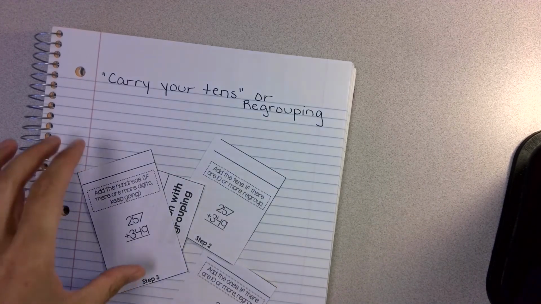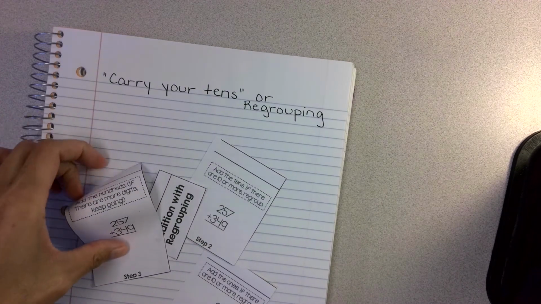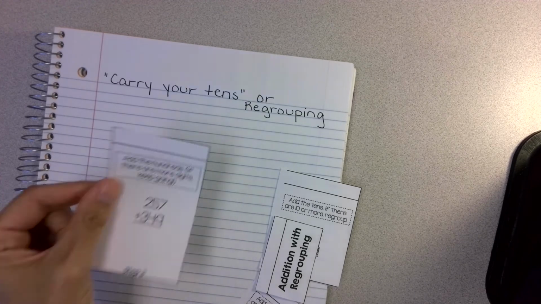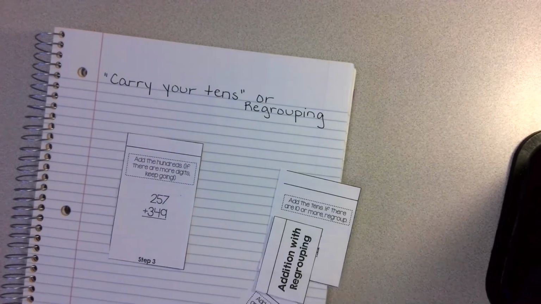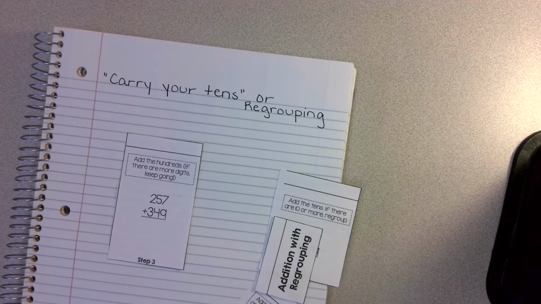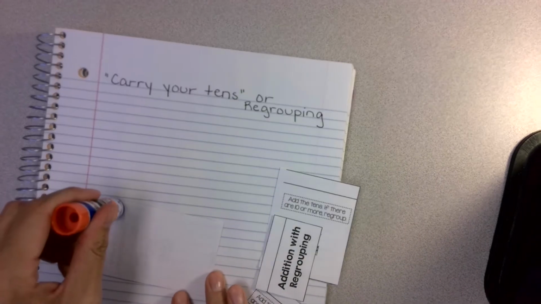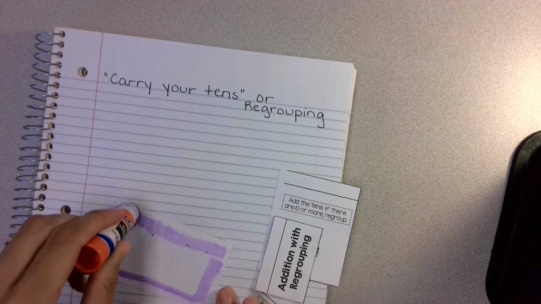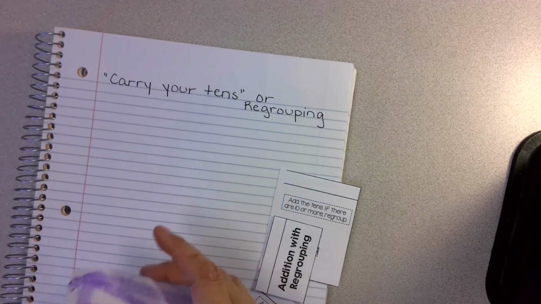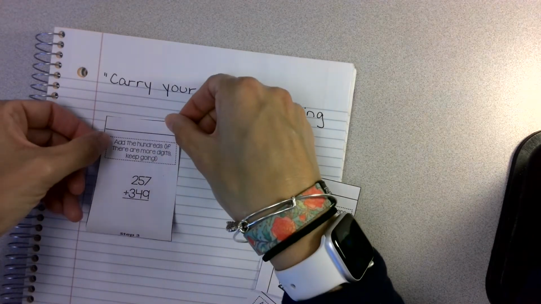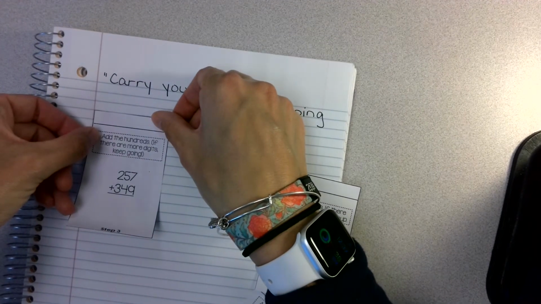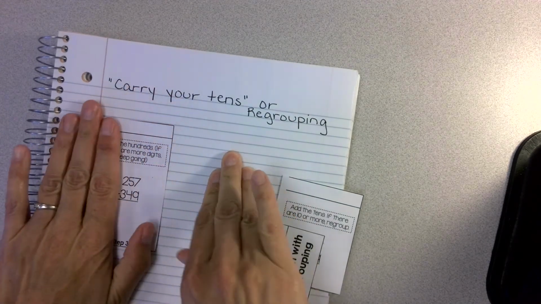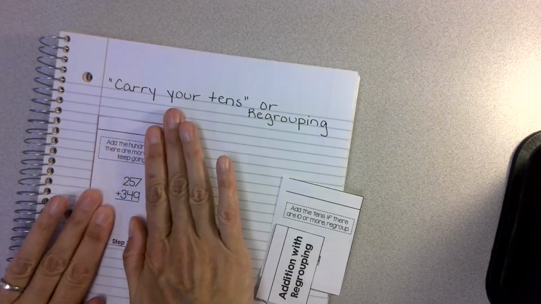Okay, now that you have those cut out, they look like this. You're going to start with step 3 first. Even though that sounds weird, you're going to start with step 3. So for step 3, we're going to glue this whole thing down. I'll line it up at the top here and right with my red line. Go ahead. So you glue that whole one down.